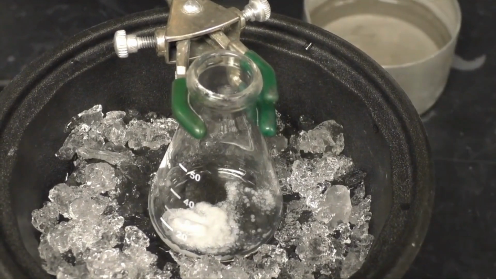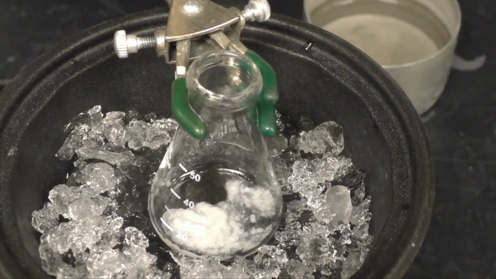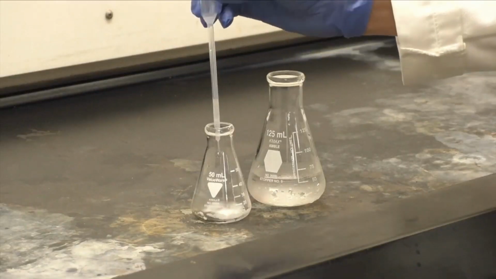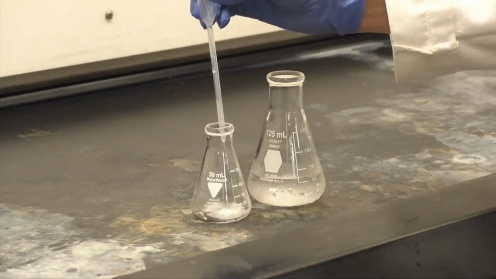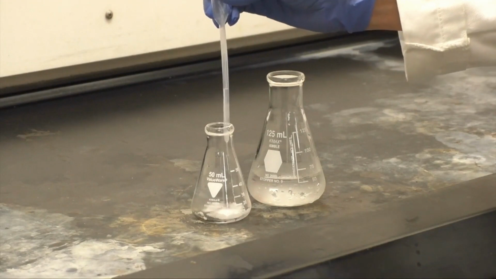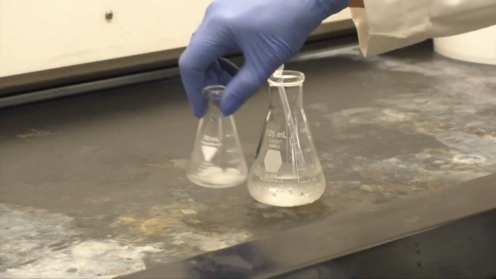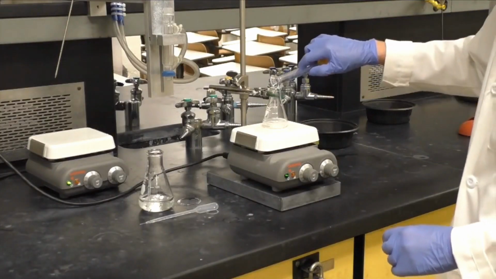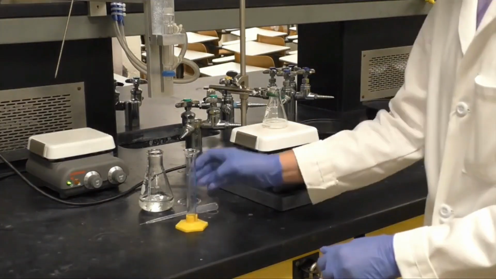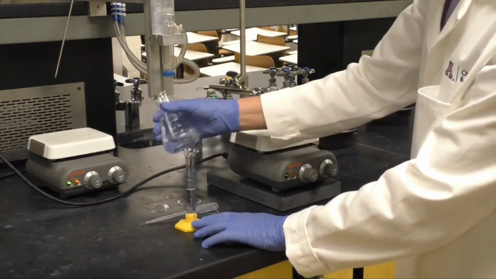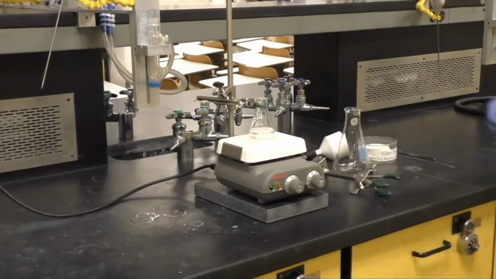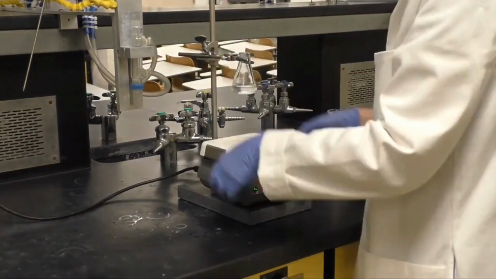You can see it is now starting to crystallize. Once done, you can add some drops of water to see what will happen. Now, that is just a simple illustration of how synthesis can be done practically in the laboratory. So, just keep enjoying while watching.